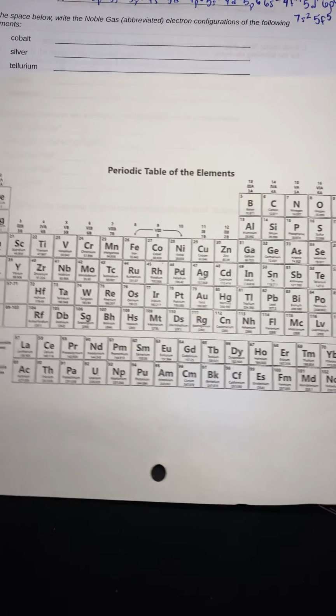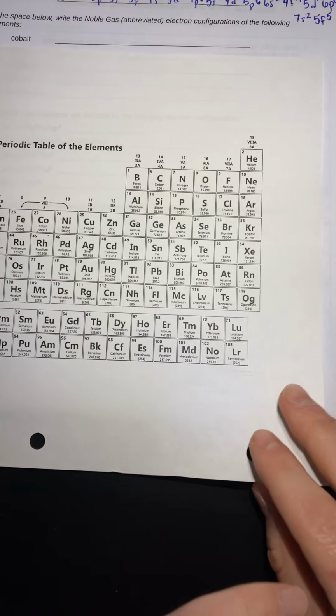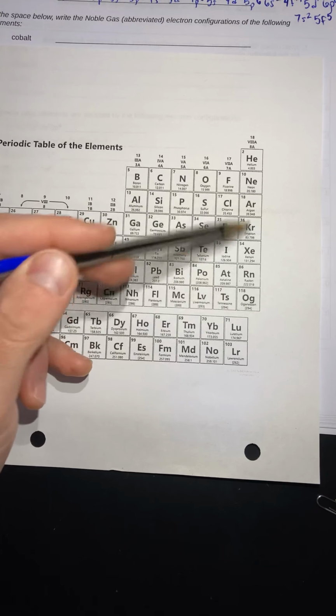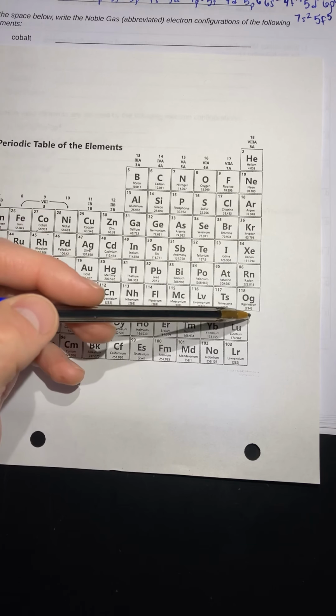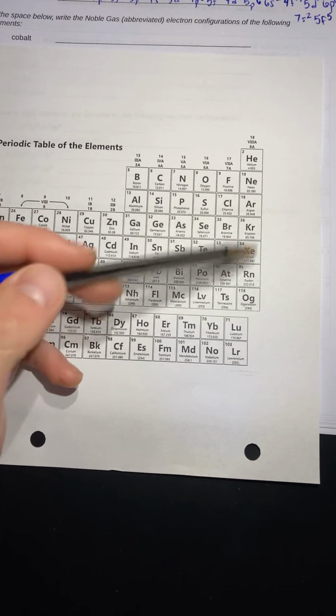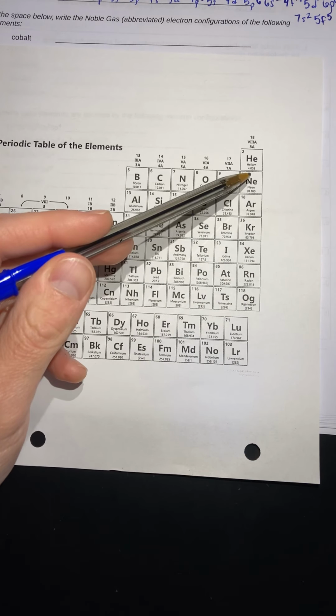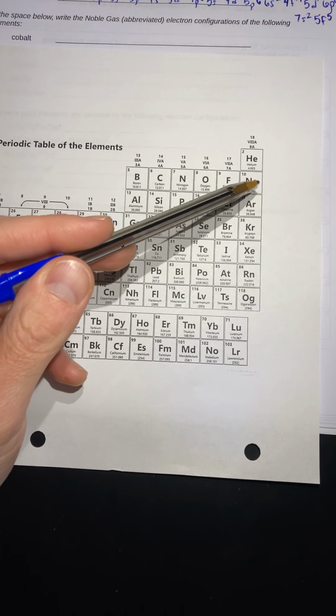Does everybody know, maybe you don't, maybe you do, that this column right here is the noble gases? Do you know this? No. Okay, I'm going to label that. Wait, including helium or no? Yes, Jimmy, that's the yes.